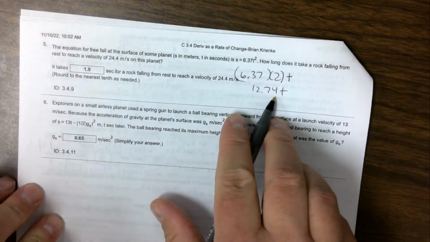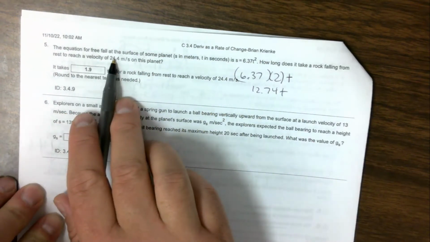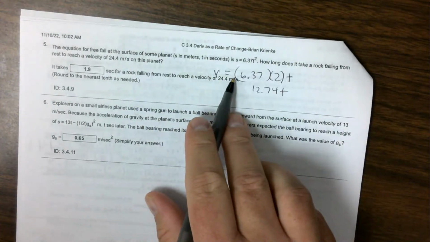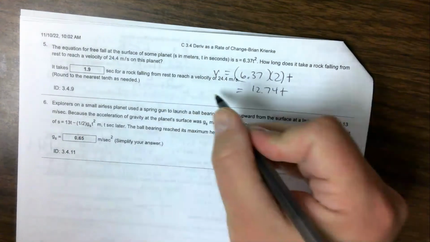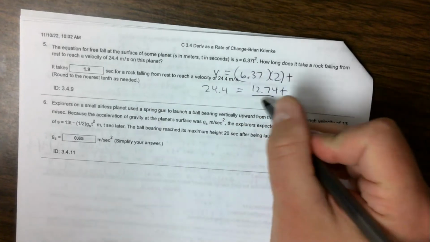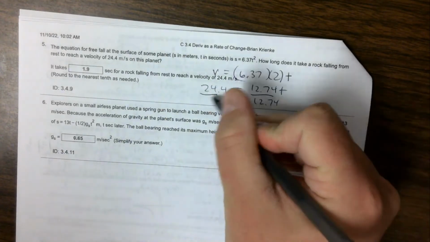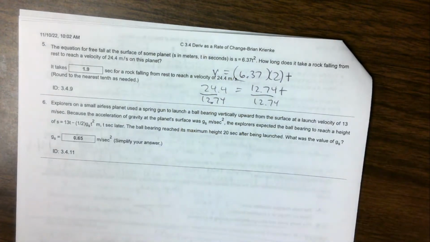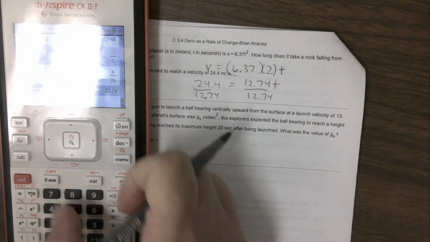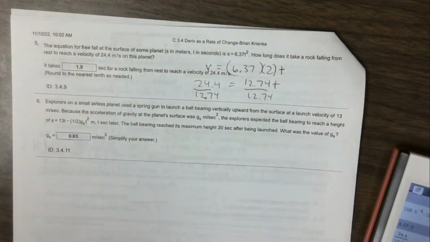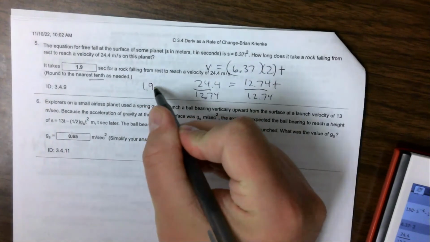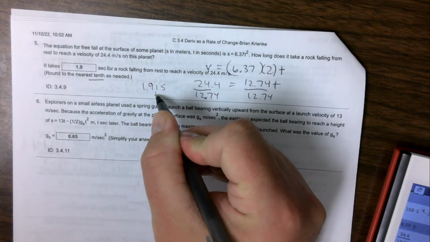Sorry about that. And we want our velocity, 24.4, to be plugged in for the v, and then we divide. So you do 24.4 divided by 12.74, and that's 1.915, and they want it to the tenth, so 1.9. Based on this, they round down to just 1.9.